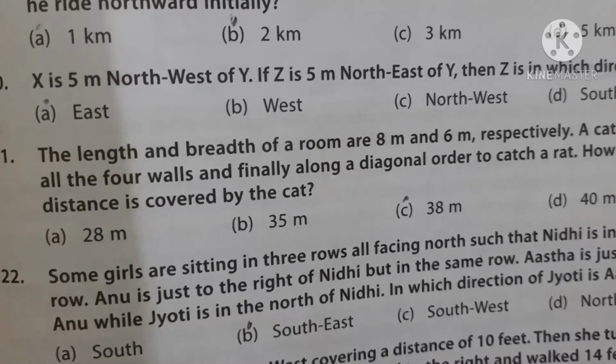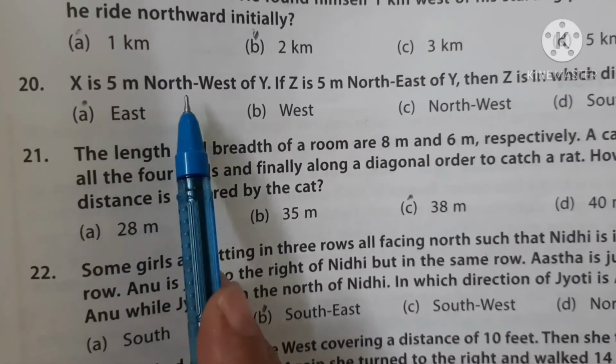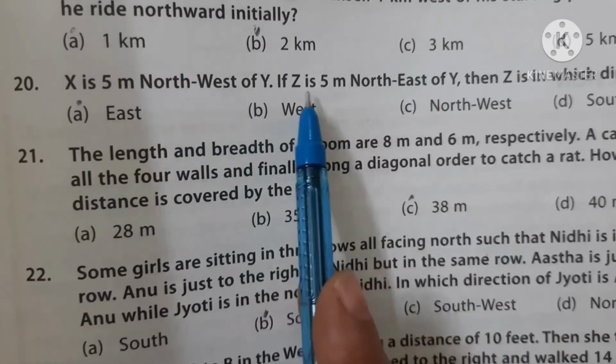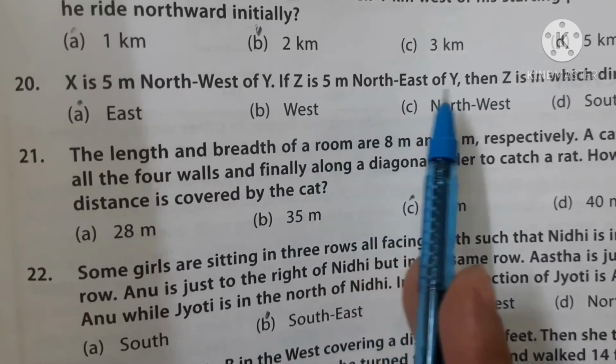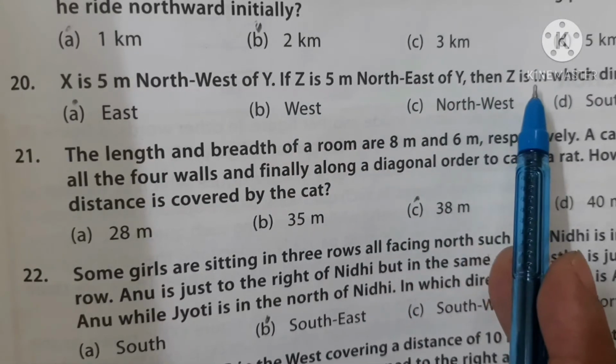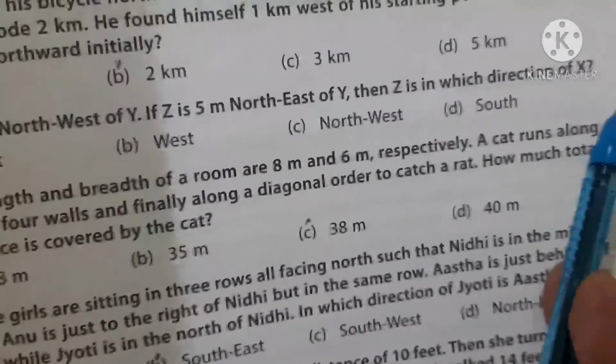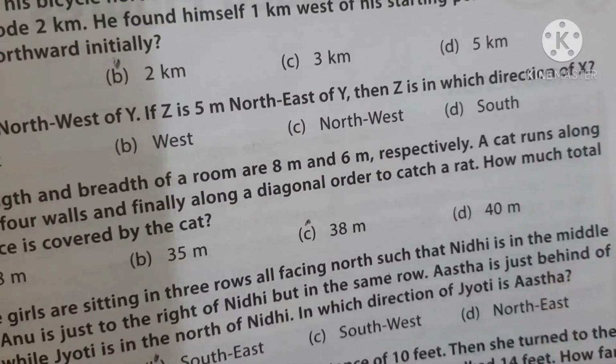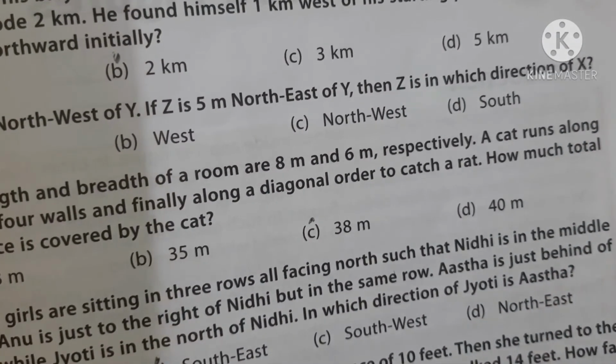Right? Question number 20 now. X is 5 meters northwest of Y. If Z is 5 meters northeast of Y, then Z is in which direction of X? Z is in which direction of X? So let's solve it now. Question number 20.